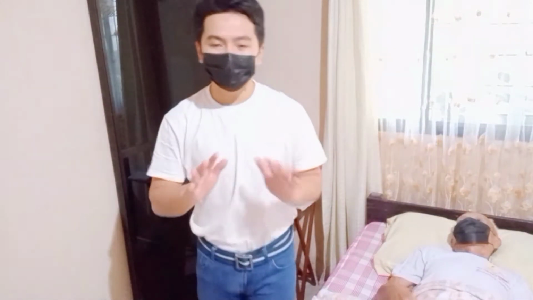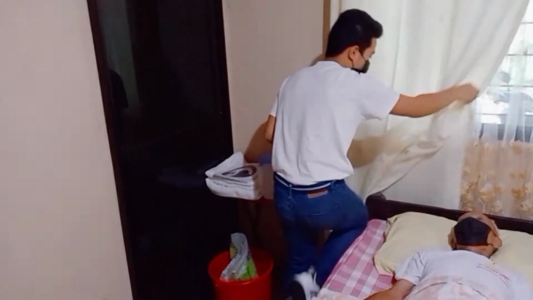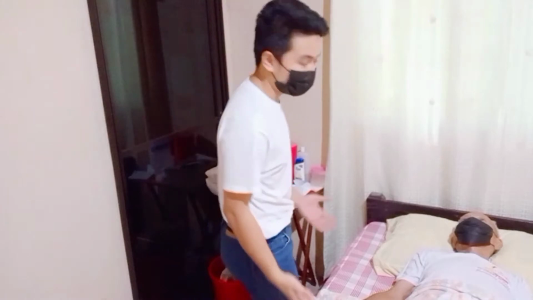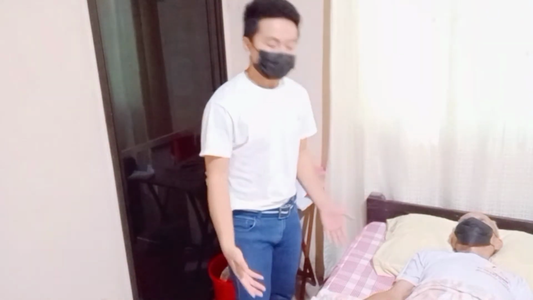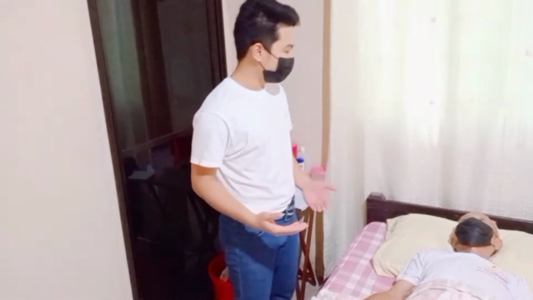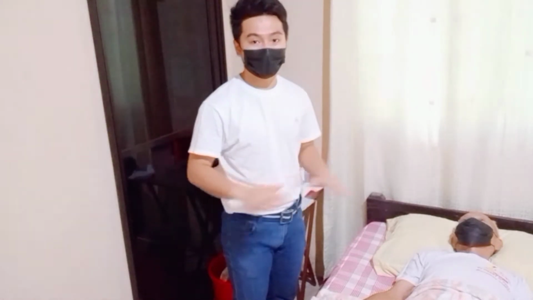And the next step that we'll be doing is we need to provide privacy. So we need to close all of our windows and of course screen, for us to provide privacy to our patient while doing such an activity. And the next step is we need to adjust the level of the bed. Let us assume that the bed is already at the proper level. Since my bed is not adjustable, let's just assume that it is already in the proper level. And now let's proceed to the next step.